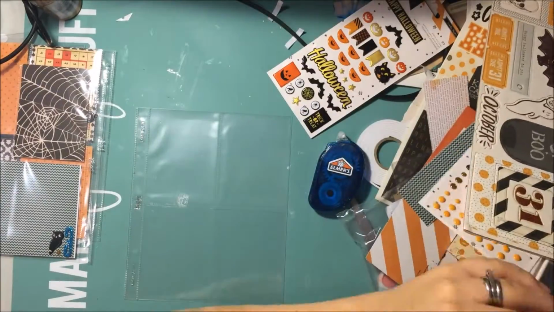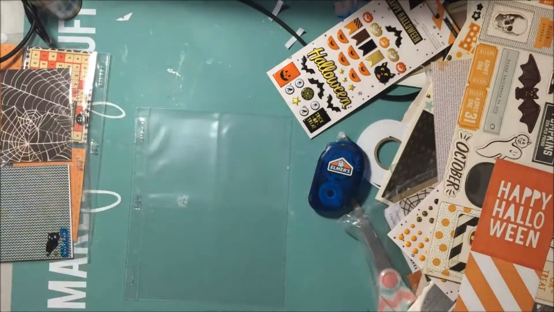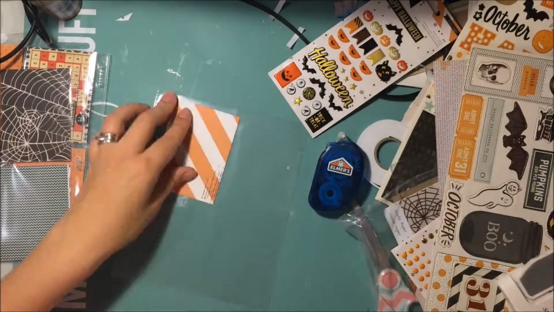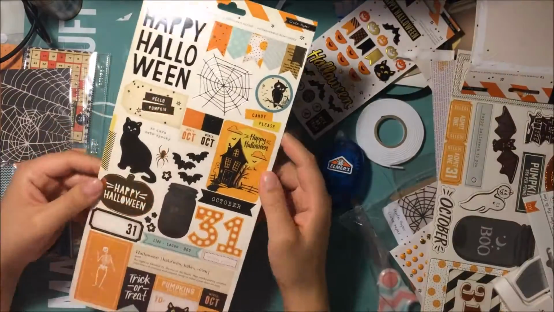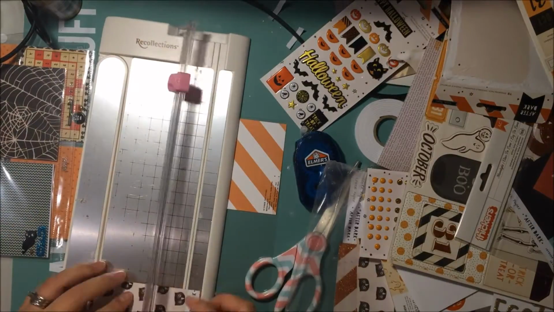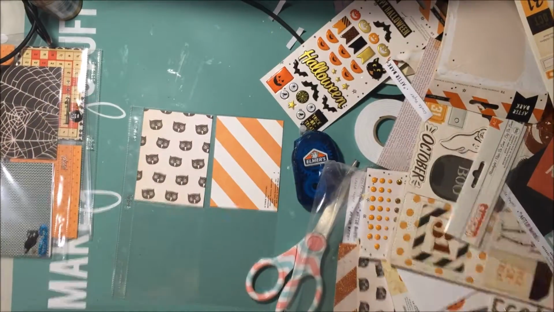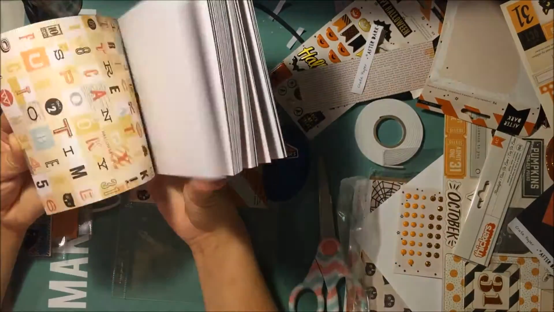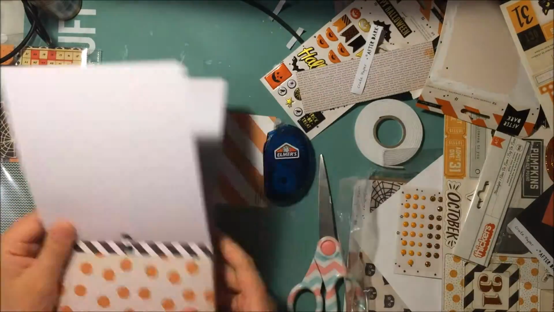Then I just embellished that little corner with the 3, and I used those stickers from the Pink Paisley Cedar Lane collection. Now I'm cutting down the cut apart sheet again, and another piece of that owl paper. The owl paper is my favorite.